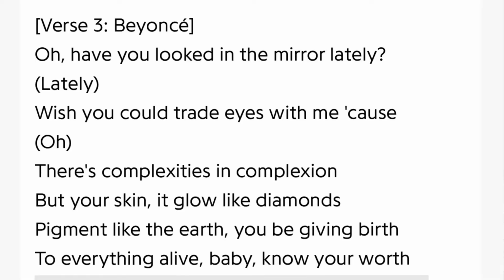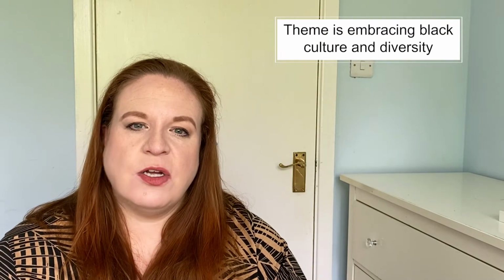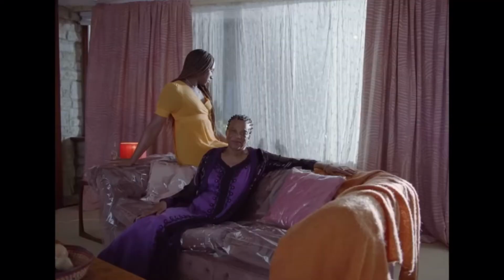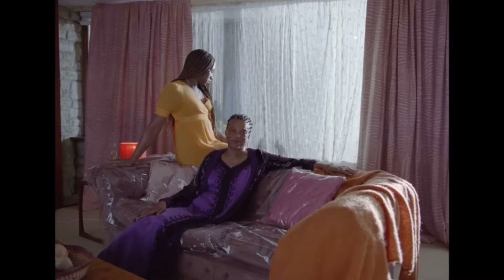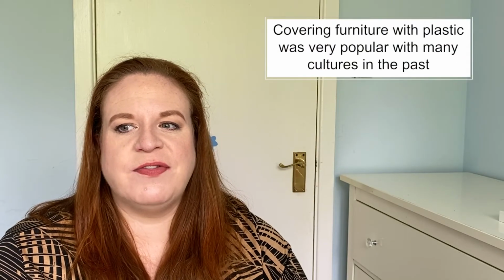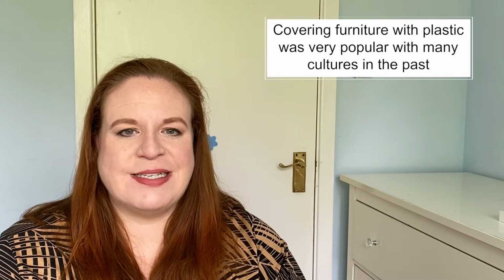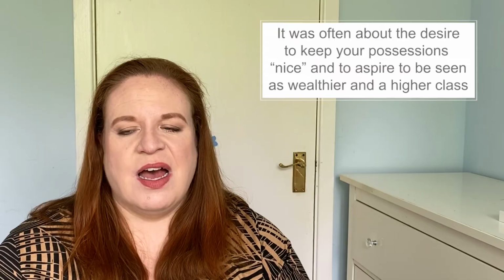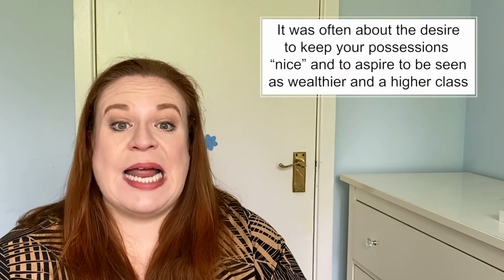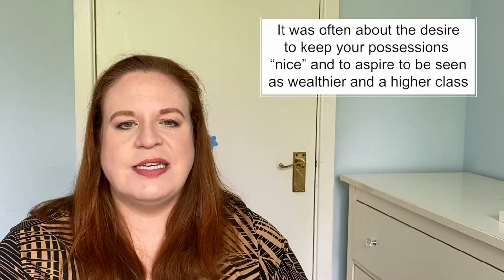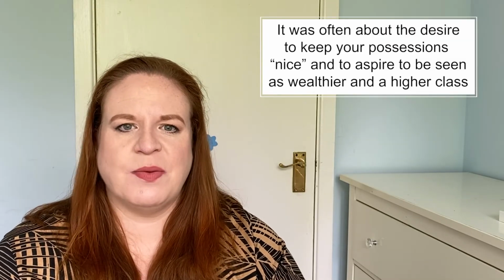And the lyrics say there's complexities in complexion. So the whole video, the theme is clearly about trying to embrace black culture and different elements of black culture. We see a woman sat on a plastic covered sofa, which to me is a kind of reference to the past and also to certain classes as well. In the past, it used to be quite popular to have plastic on your furniture to keep it nice. Because you couldn't afford to replace the furniture, so you'd have plastic on it if you were more working class to keep your furniture looking nice for company that would come over.